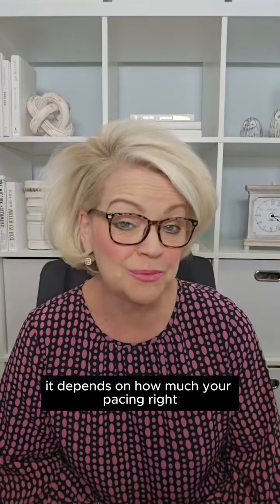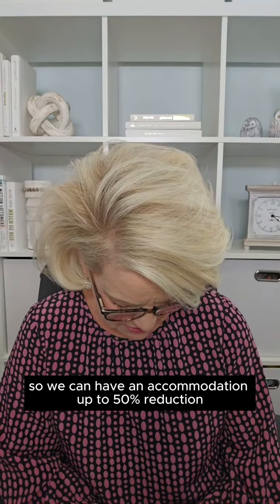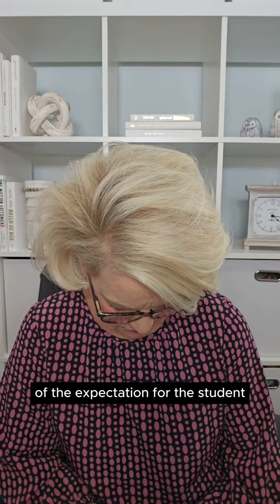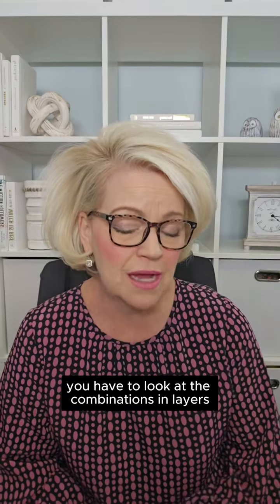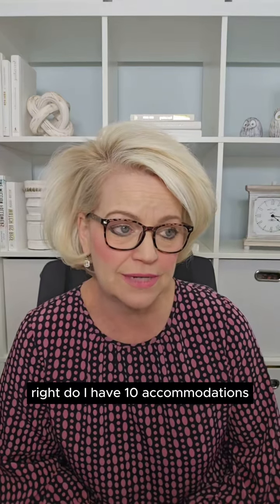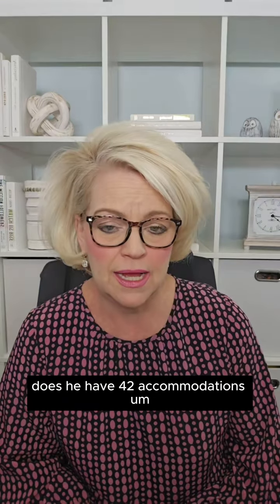It depends on how much you're pacing, right? So you can have an accommodation up to 50% reduction of the expectation from the student and still fall under an accommodation. You have to look at the accommodations in layers, right? Do I have 10 accommodations? Does he have 42 accommodations?